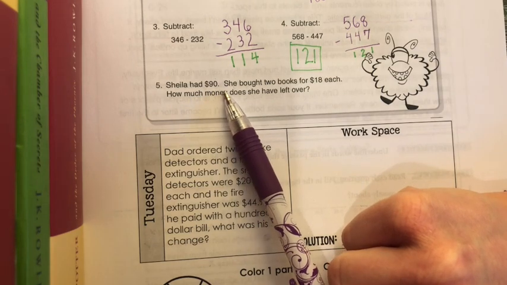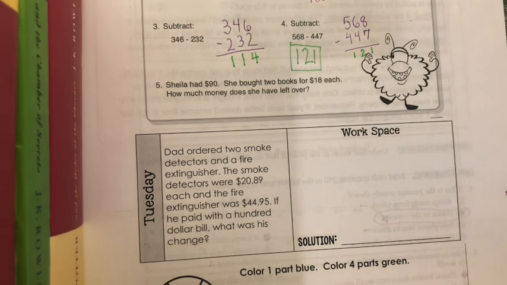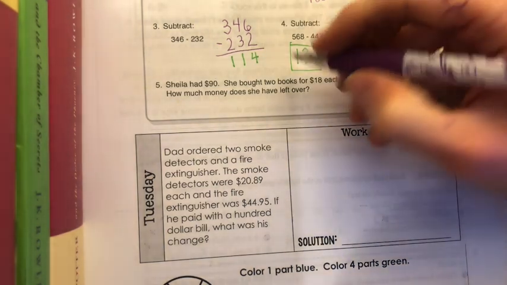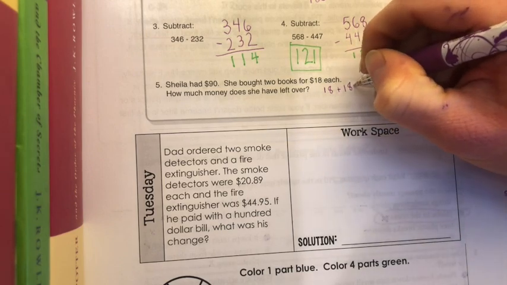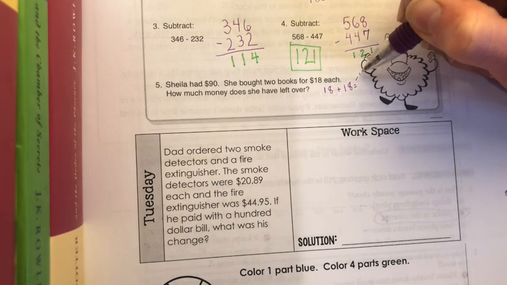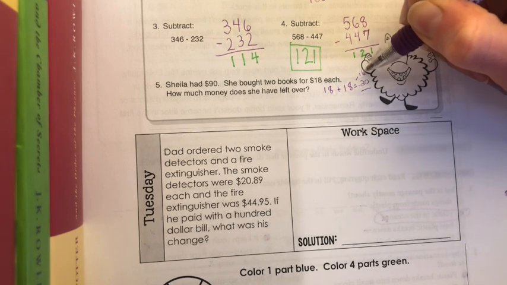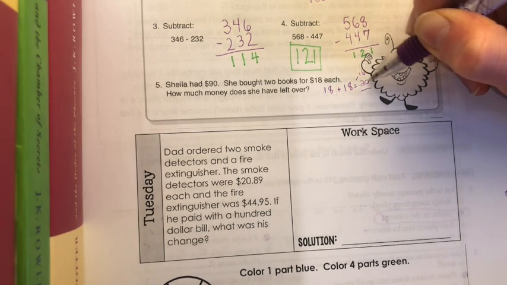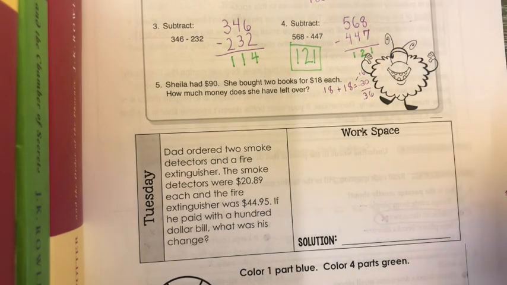Sheila had $90. She bought 2 books for $18 each. How much money does she have left over? So first, let's do 18 plus 18, and then we can subtract that from 90. So 18 plus 18. Okay, and I'm going to break up my number. 8 plus 8 is 16. 10 plus 10 is 20. So together, that's going to be 36.